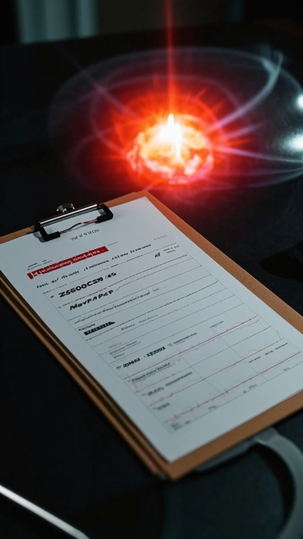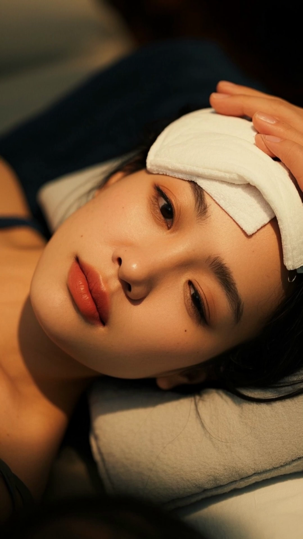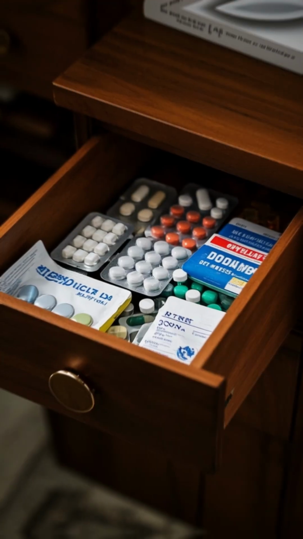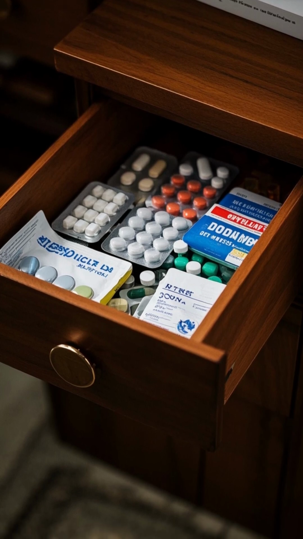The fourth type is called a sinus headache. Sinus headaches are usually associated with a sinus infection. You might have a fever, you might have a runny nose, you might have nasal congestion. The best thing for this is to do a hot compress on your face and drink a lot of fluids and just let it run. Sometimes you can even take a decongestant to help open up your sinuses and help relieve that pressure.